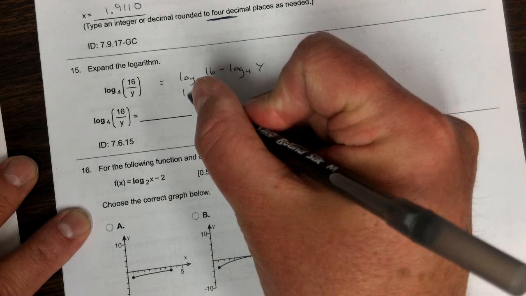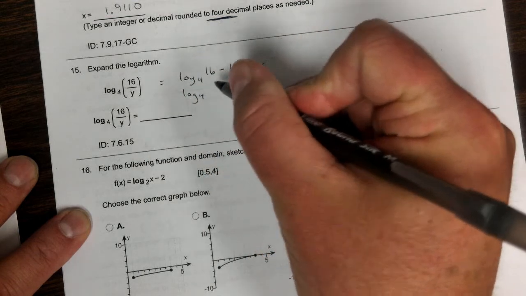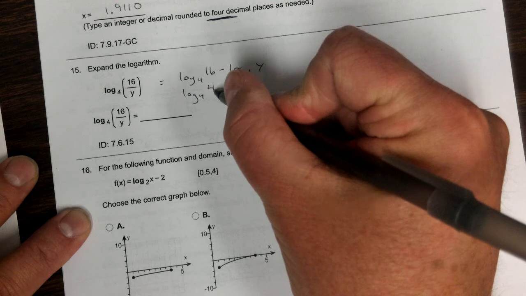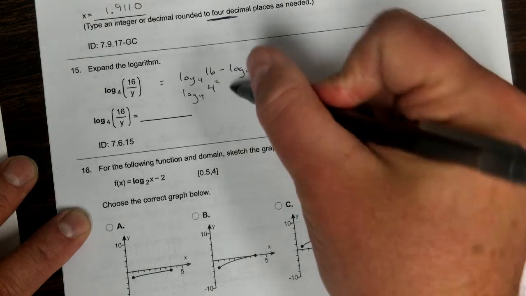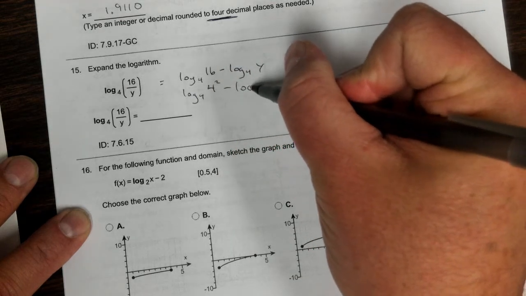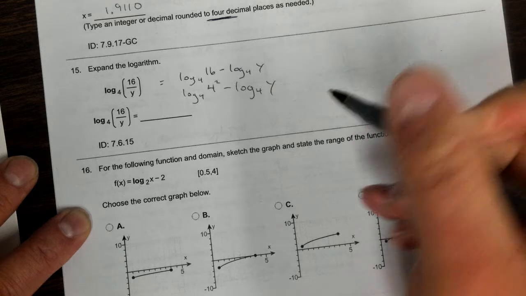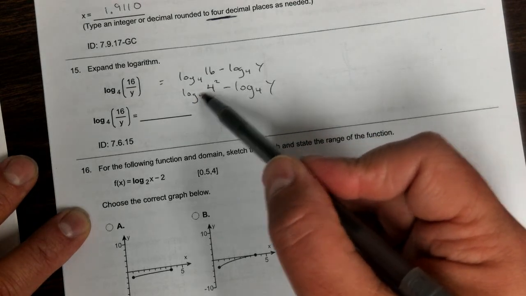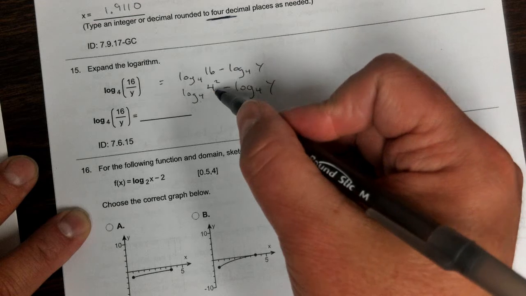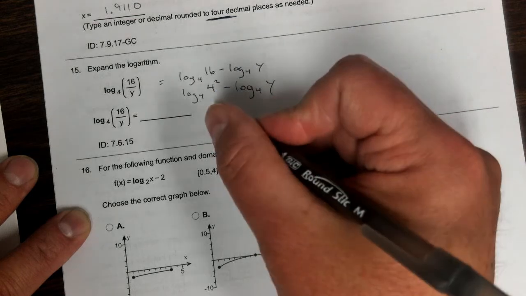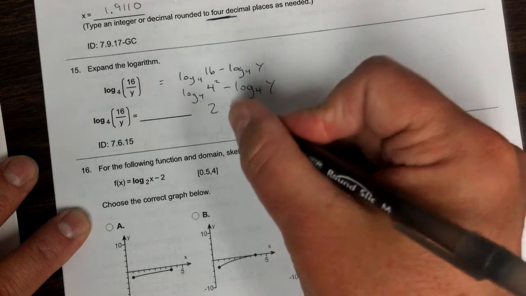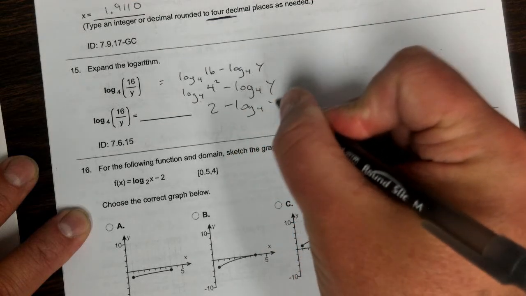So basically we're going to say log base 4, then the square root of 16 is 4, so I can say this is really 4 squared. That's how this is going to work out. Because when you have log base 4 of 4, that's going to be 1, and then you're just going to be left with 1 times 2, so we get 2. So 2 minus log 4 of y is your answer.